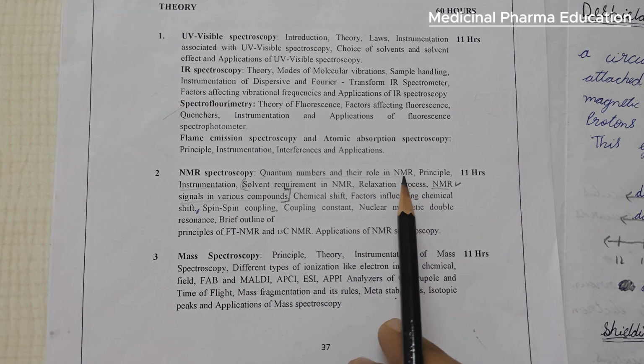Hydrogen attached to electropositive atoms, we have already seen the definition. Hydrogen atoms are attached to electropositive atoms like carbon and silicon. Here sp3 hybridization is going on. In this, hydrogen attached to electronegative atoms is de-shielded, for example oxygen, nitrogen, sulfur, chlorine, fluorine and bromine.